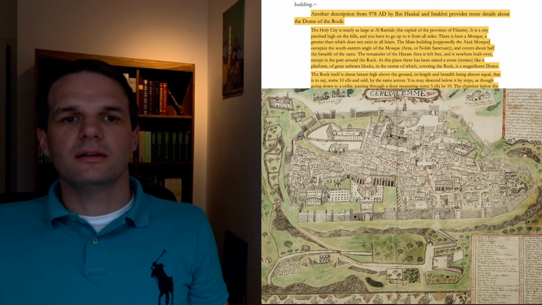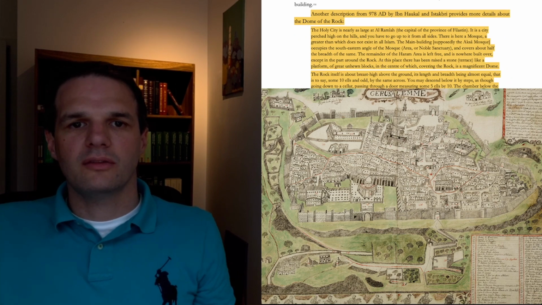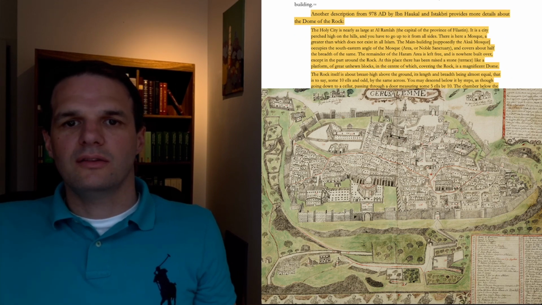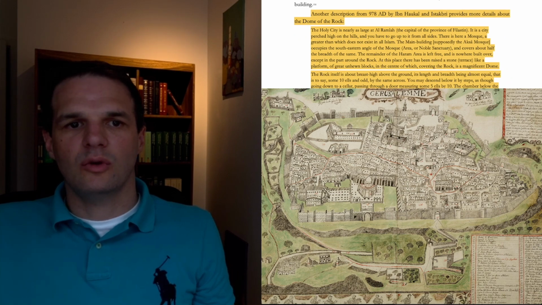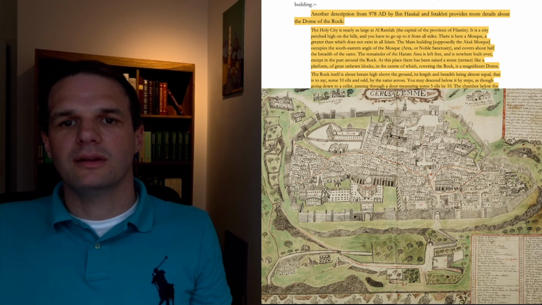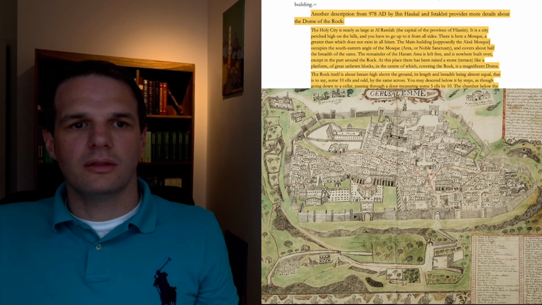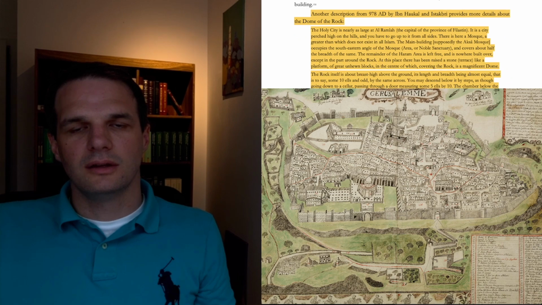That is to say, some 10 ells and odd by the same across. You may descend below it by steps, as though going down to a cellar, passing through a door measuring some 5 ells by 10. The chamber below the rock is neither square nor round, and is above man's stature in height."